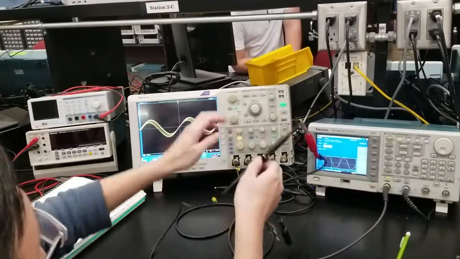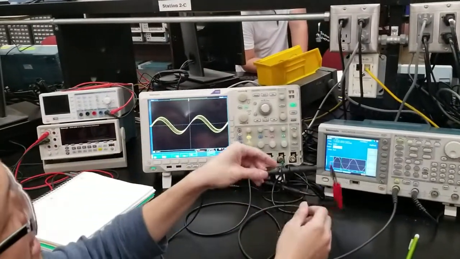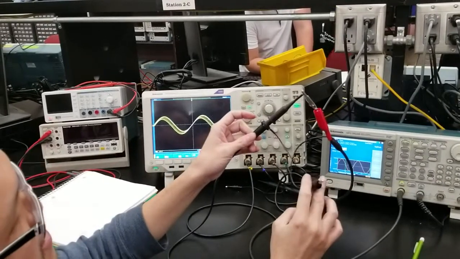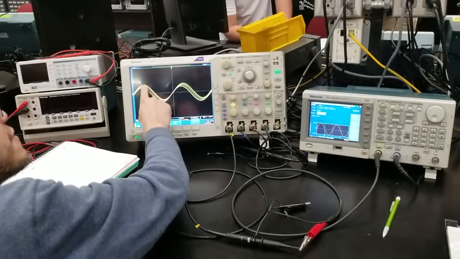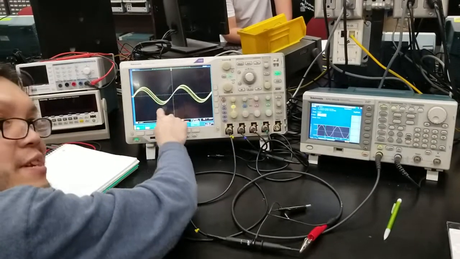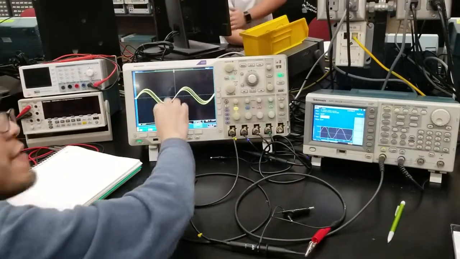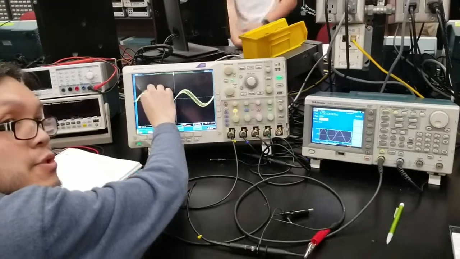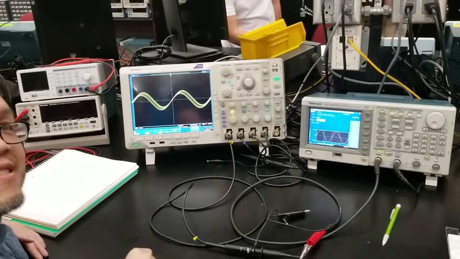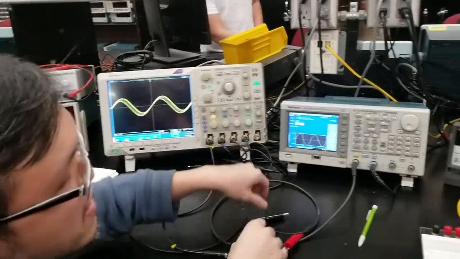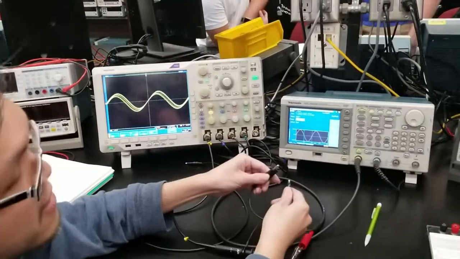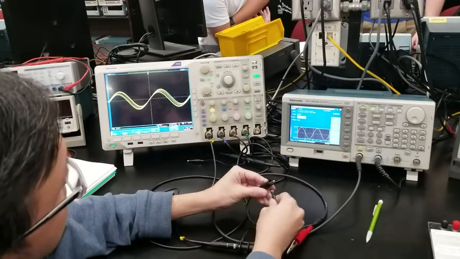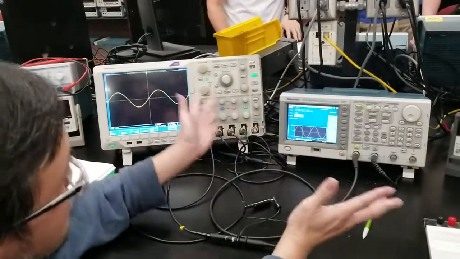So what he is saying is, hey, I don't have a reference point. He's saying, where's the reference? Where's the reference? That's why he gave you a range of values. You understand? Because he doesn't see a reference ground. Okay, so let's put back the ground. And now we should be good.